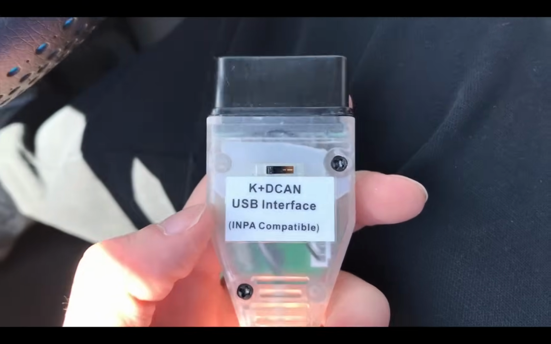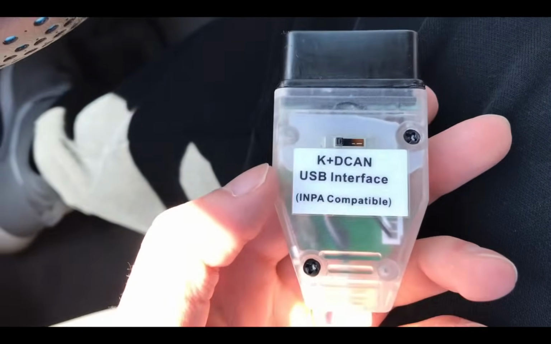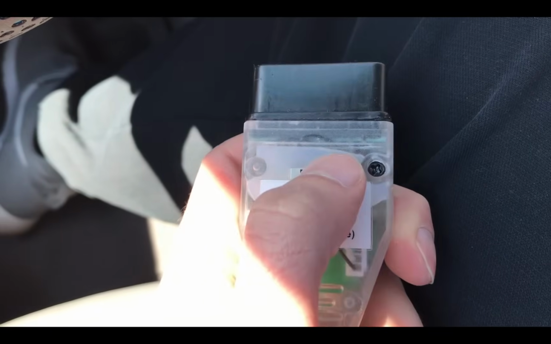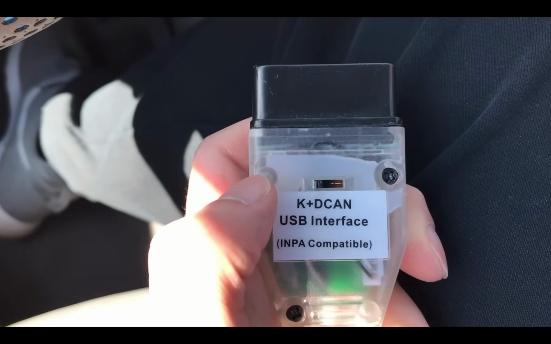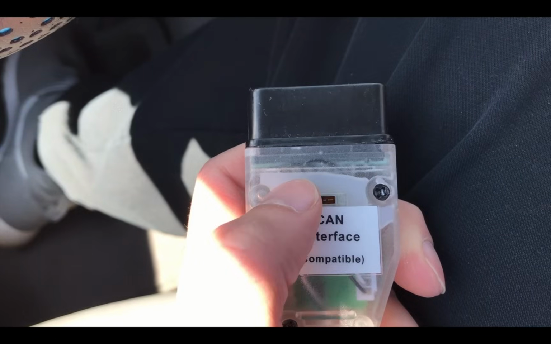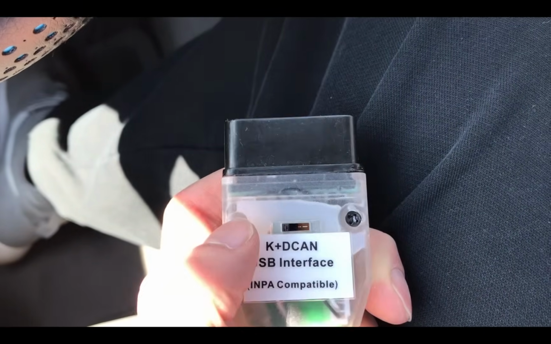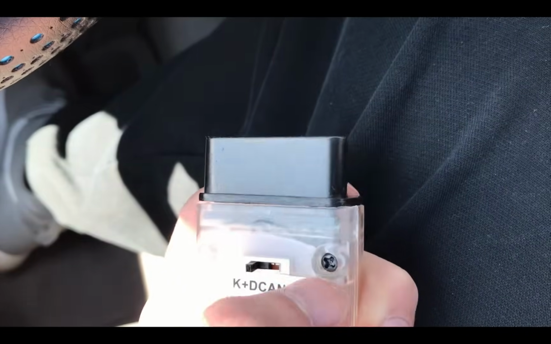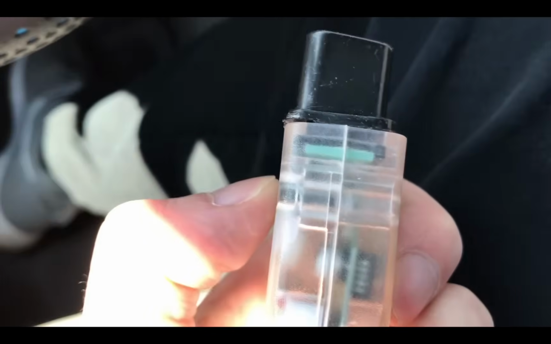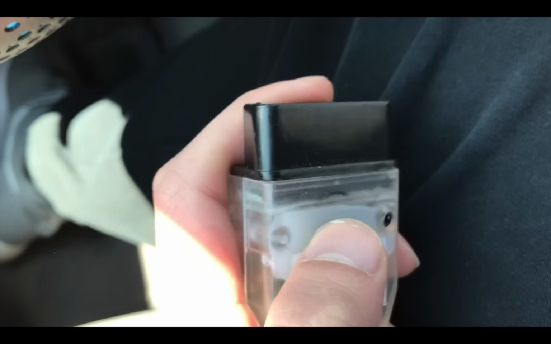So to have pins 7 and 8 bridged for your car for coding, in this case it's all the way to the left. I have a 4-pin switch, so I go 1, 2, 3, 4. So all the way to the left. Yours just might be 1, or it could be the other way. You might have to play around with it, depending on when we plug it into the computer.